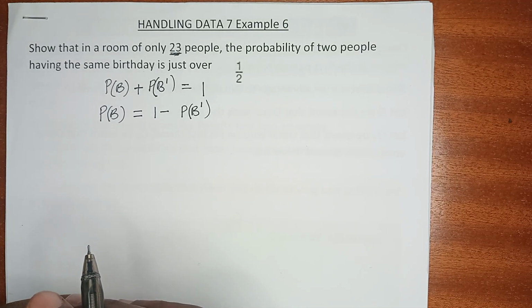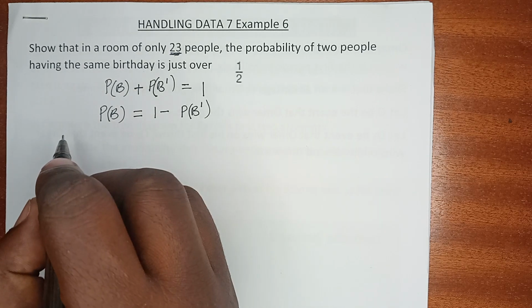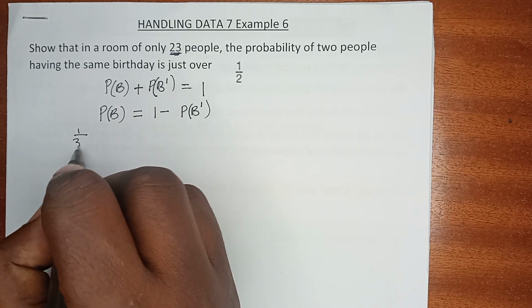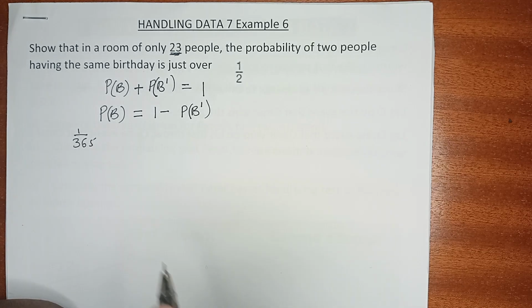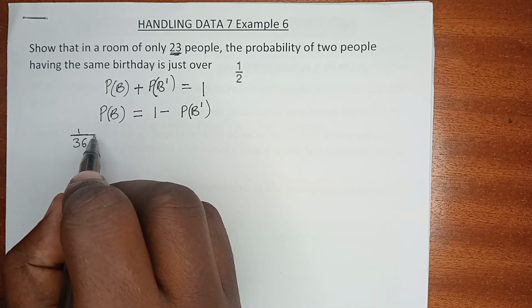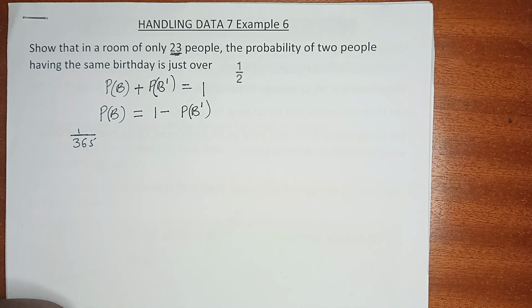And I want to underline here, it is not just 2 people. We are talking of 23 people. And I want to say this. If the first person is selected, he has a probability of 1 out of 365 of being born on a specific day.